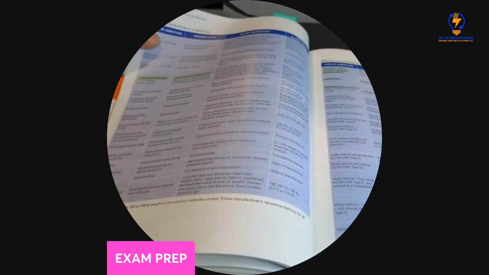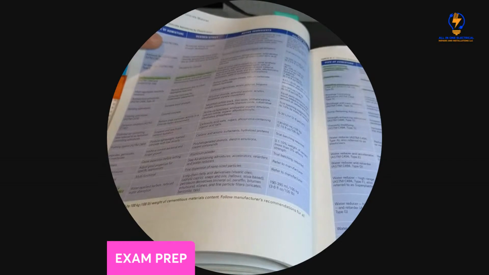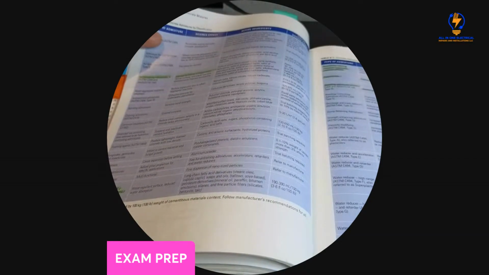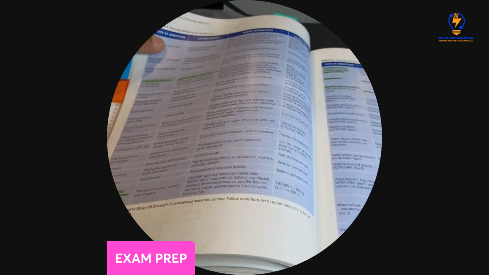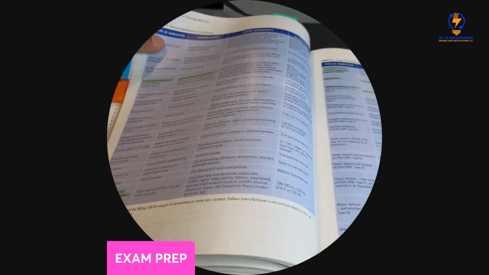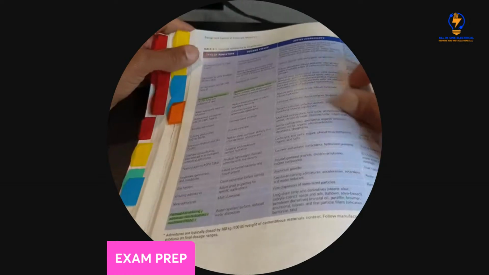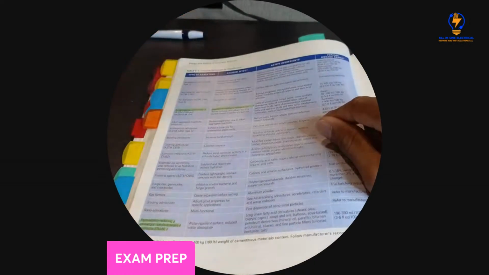It has a couple of pages, but as you see here, I add this to admixtures for concrete. And trust me, I hate this because I don't know why in electricity we're going to use concrete. But hey, this is what we've got to do to pass it. So it's all about obtaining that license.